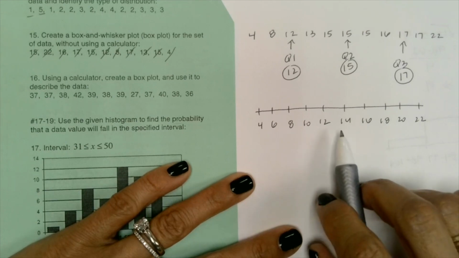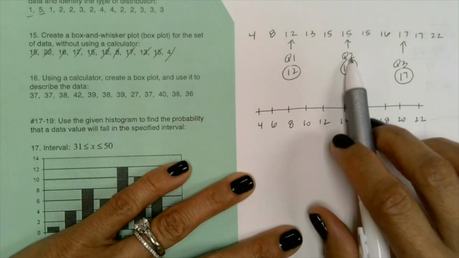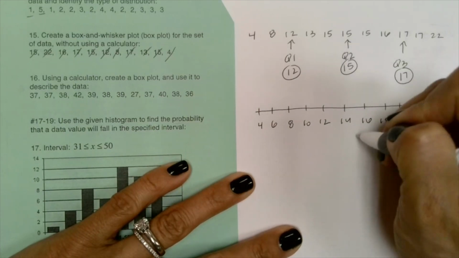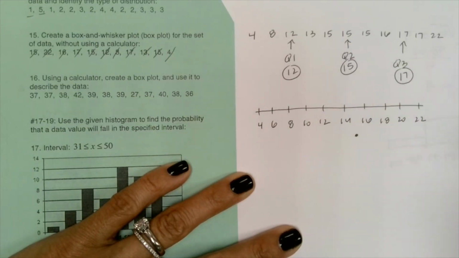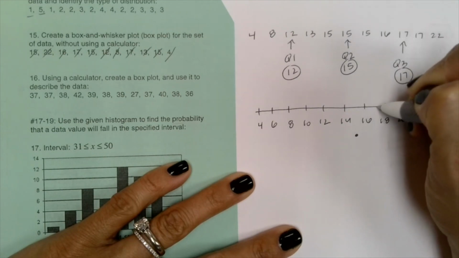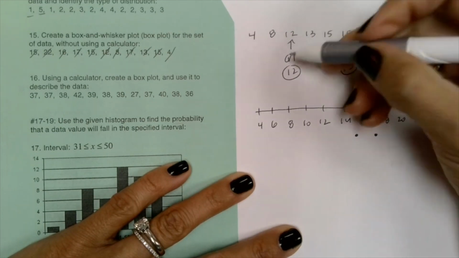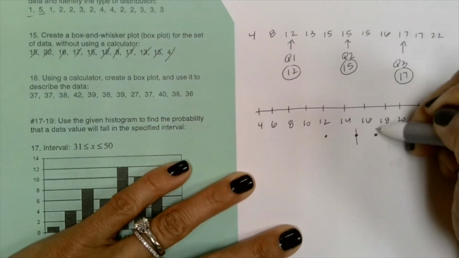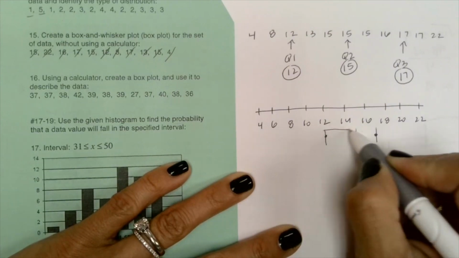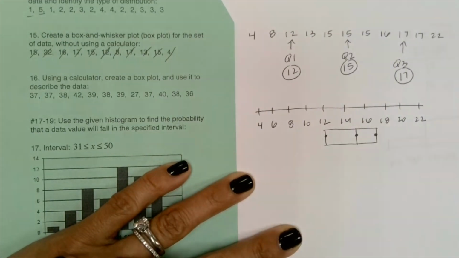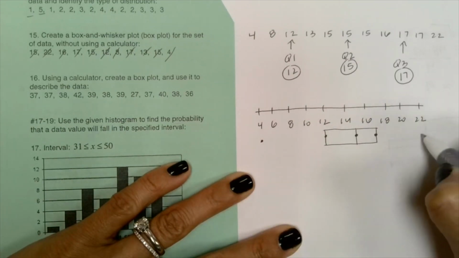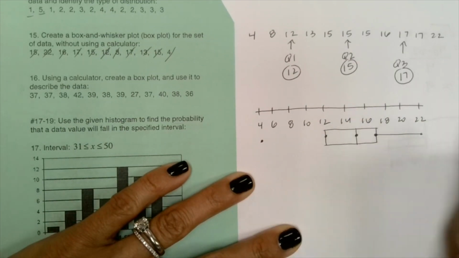Then we're going to plot the Q2, which is 15, so that falls right in between 14 and 16. Then we'll plot the Q3, which is 17, so that's right in between 16 and 18. Q1 is 12. And then you create a box using those points. Finally, you put a dot at your lowest value and your highest value, and those create the whiskers on your box plot.